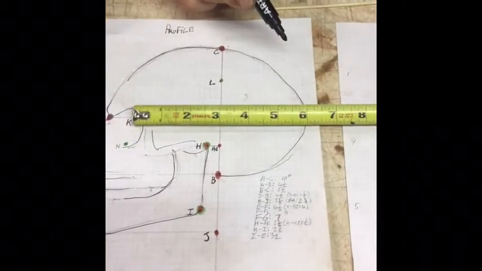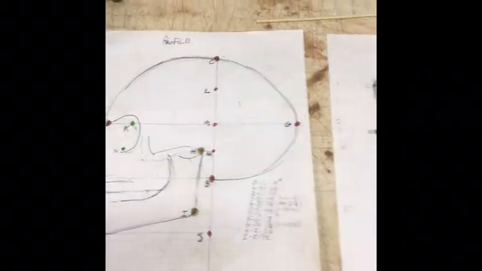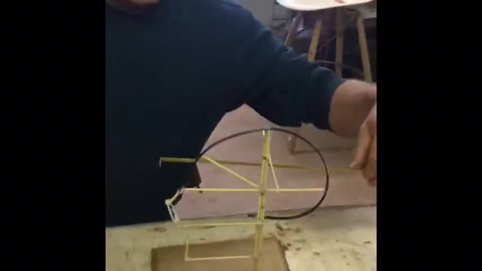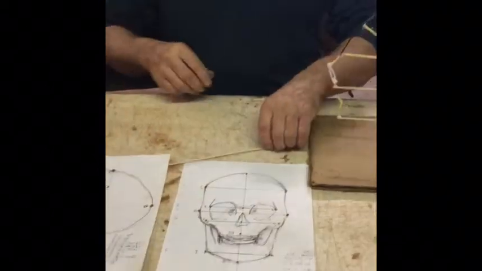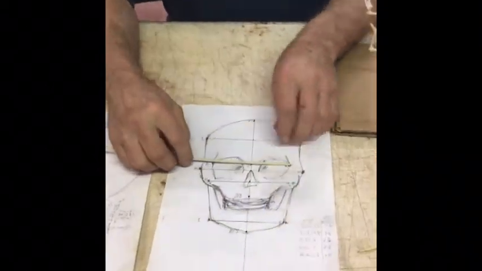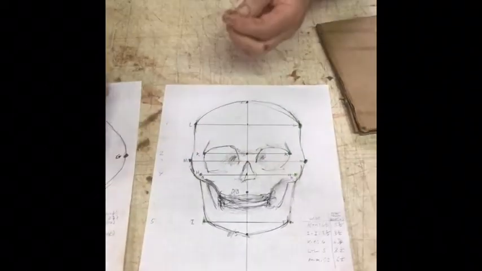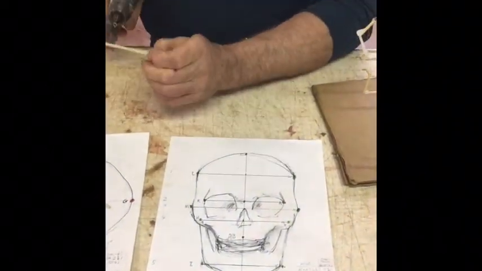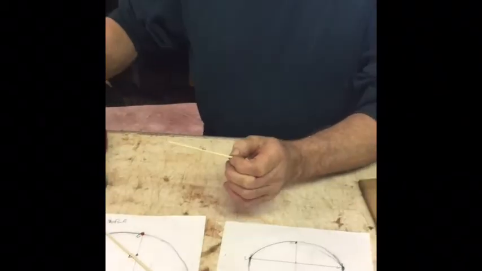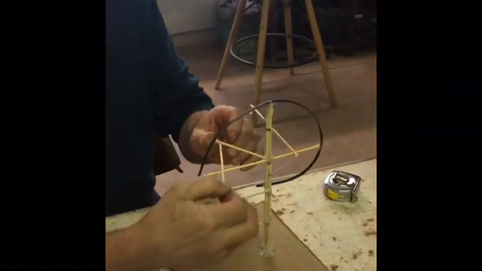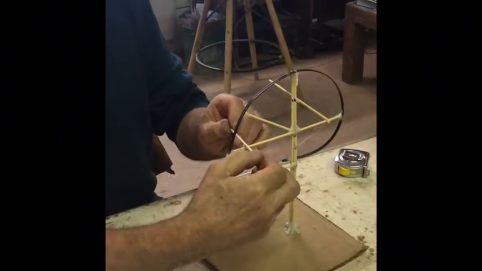So that's the height. The depth is going to be 3 inches ahead of the center line, so 3 inches is going to be here. Those are the 2 dimensions, and the third dimension is K to K. There it is. We're going to put this in the middle once again, and put this across here.